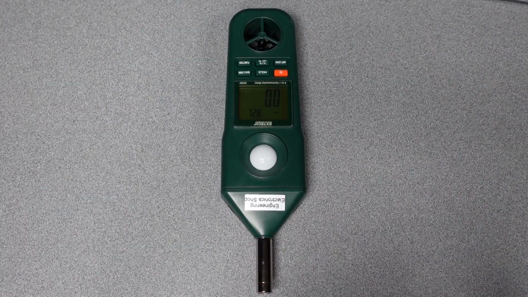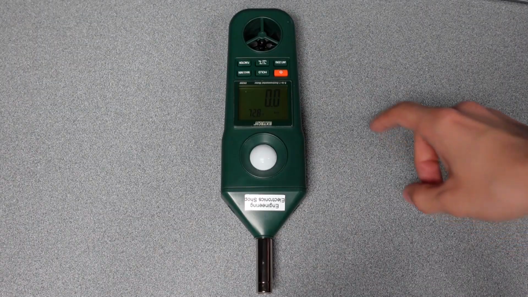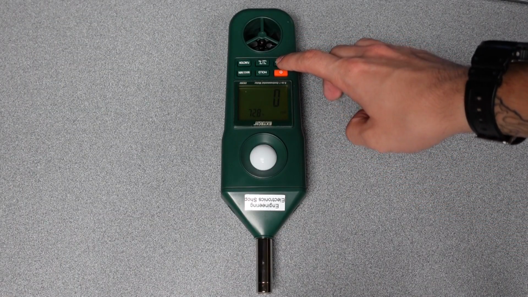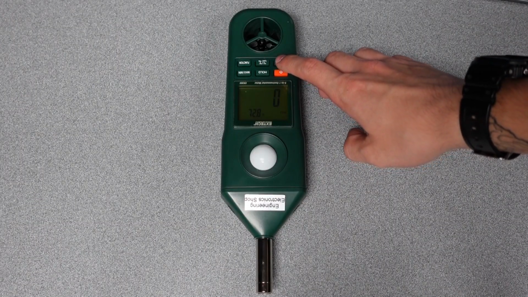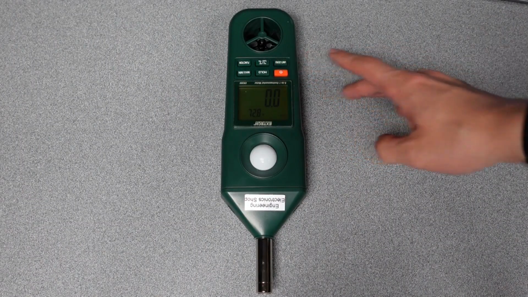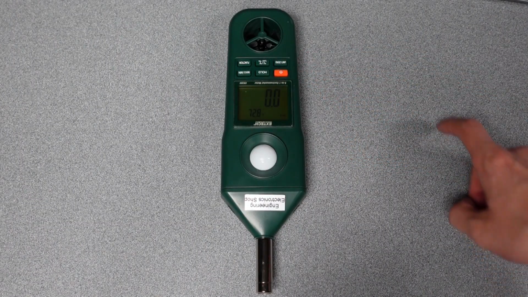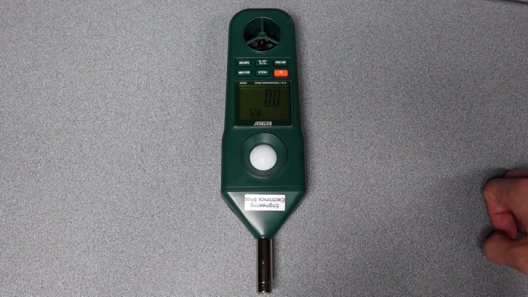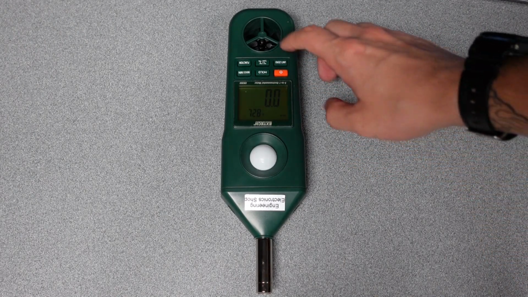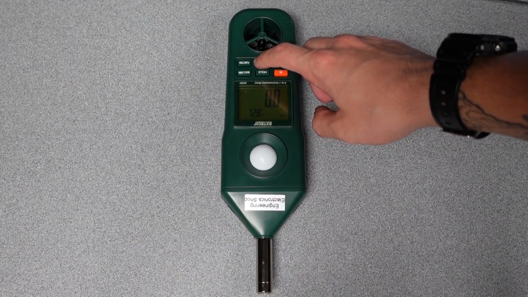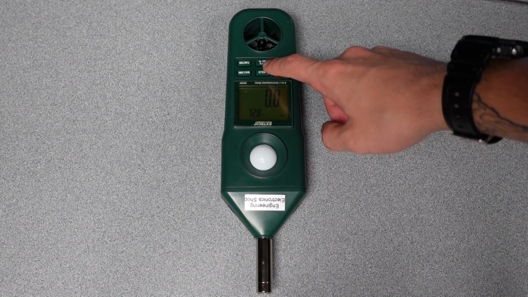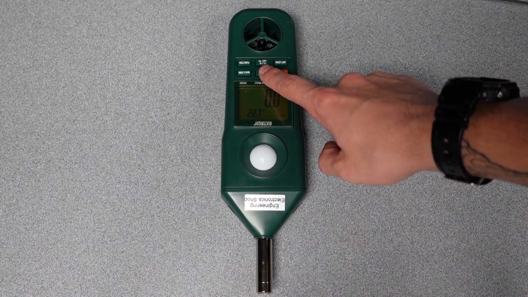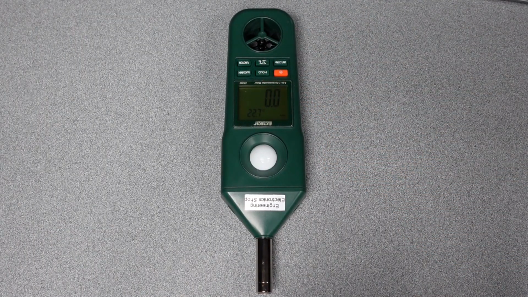The wind speed can be measured in meters per second, kilometers per second, feet per minute, miles per hour, and knots. These can be cycled through by pressing the unit/0 button. The temperature can be measured in both Fahrenheit and Celsius. The temperature units can be changed by pressing the Fahrenheit/Celsius button.